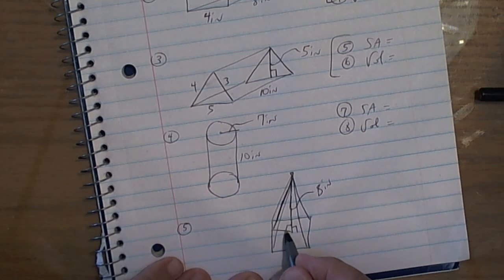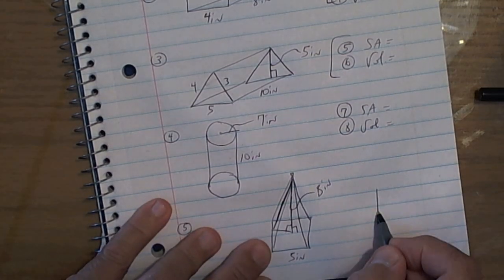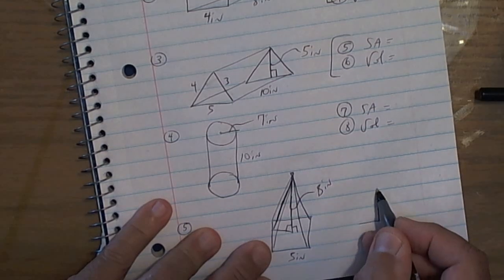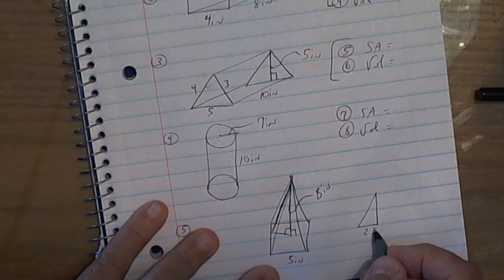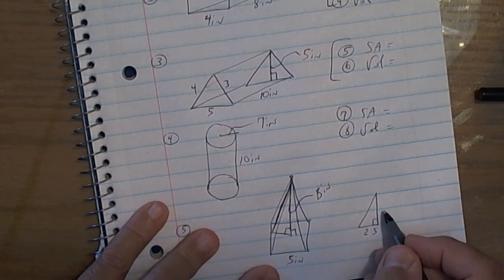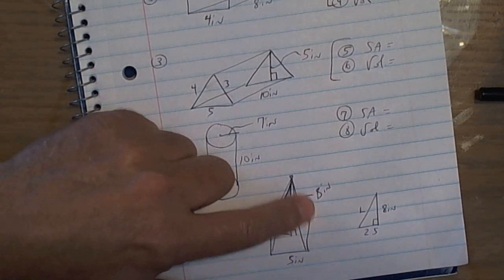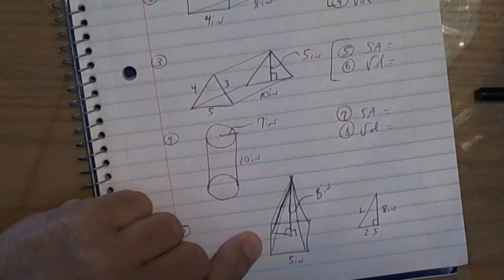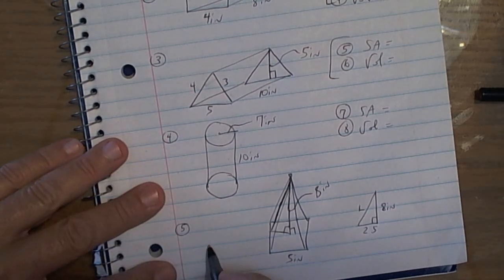Now to do that, you're going to pull that triangle out. It's going to look like this. I'll give you the hint. Okay. You got to take half of the 5, so you got to make that 2.5 and make this 8. So you're looking for this, which is called the slant height of all of these triangles. Okay. So if you unfold it, it looks like this.